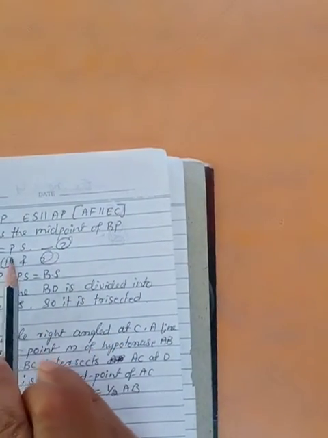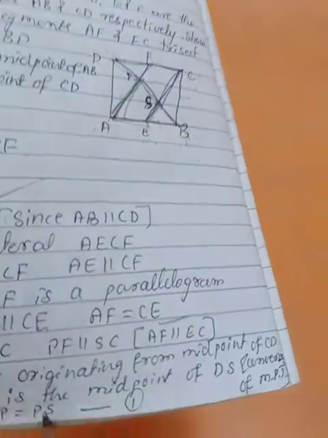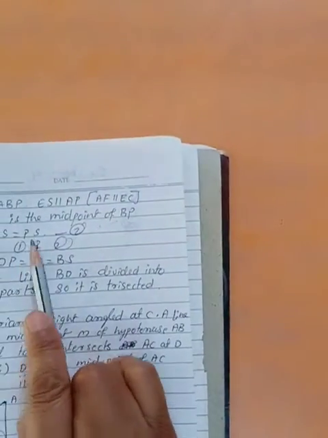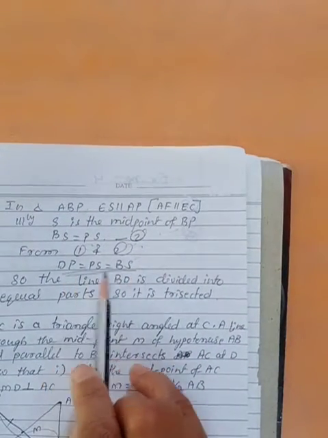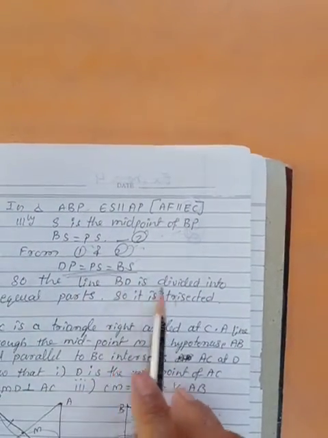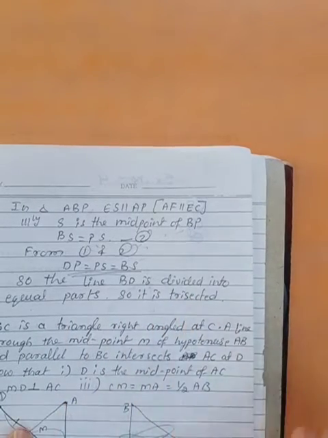That's why BS is equal to PS. Call it as 2. So 1, what we are having, DP is equal to PS. 2, we are having, BS is equal to PS. From 1 and 2 we can say there are 3 equal parts. So the line BD is divided into 3 equal parts. So it is trisected.